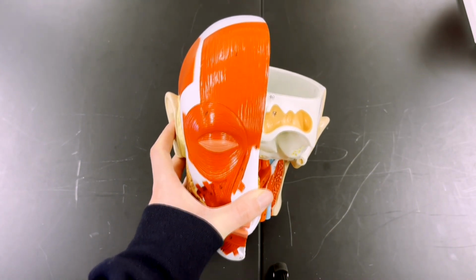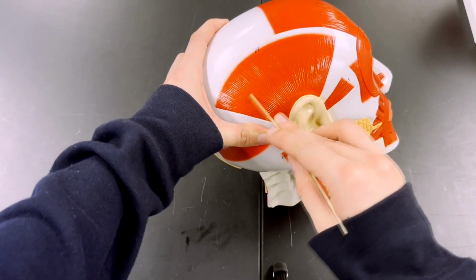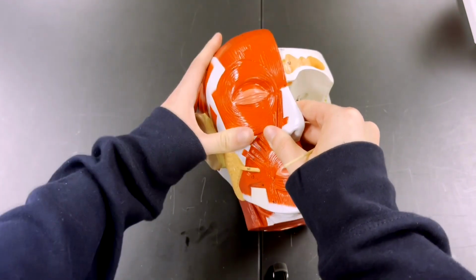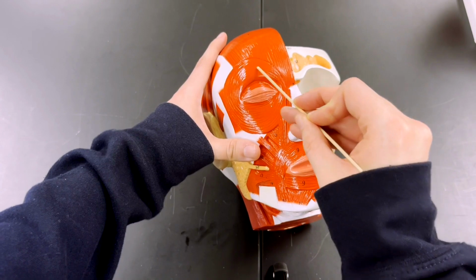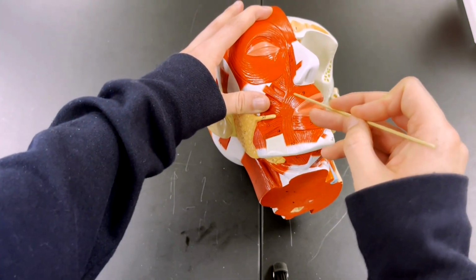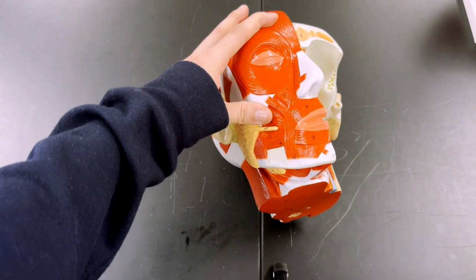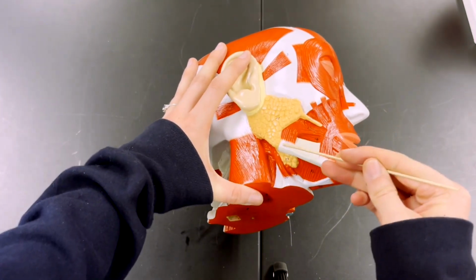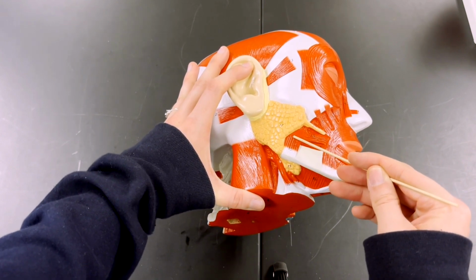elevate the eyebrows. Moving laterally, we're going to see our temporalis right here, and its function is going to be to elevate the mandible. Moving right here, we're going to see our orbicularis oculi, and its function is going to be to close the eye. And coming back to our orbicularis oris, that's going to be right here, and its function is going to be to purse the lips. Next, we're going to come to the masseter right here, and its function is going to be to elevate the mandible.